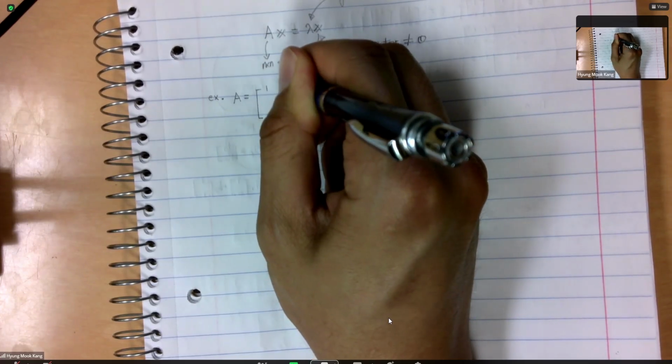Let's look at some examples. So let's consider A equals 1, 1, 0, 1, 1, 0, and 0, 0, 1.